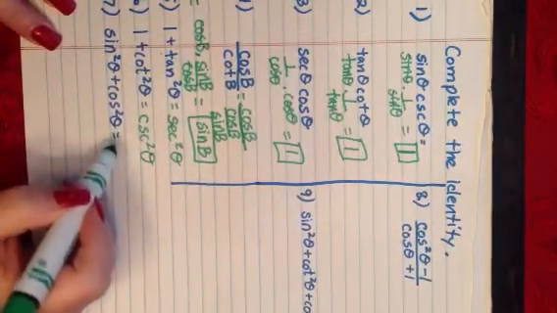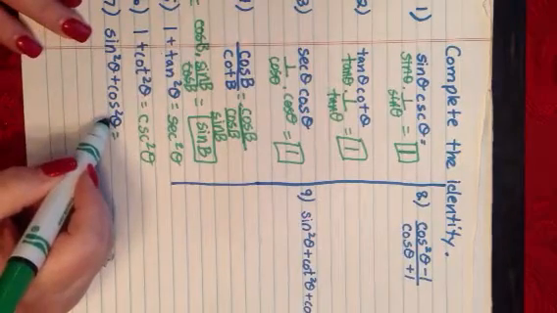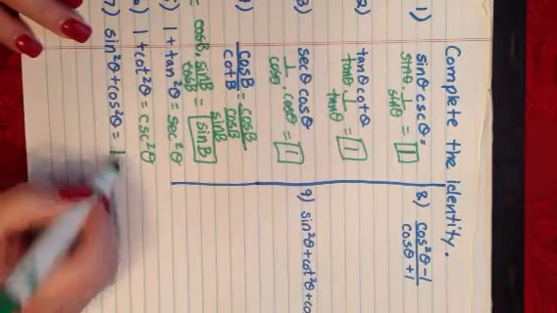And then this was really our primary one. Sine squared of theta plus cosine squared of theta is equal to 1. Okay.